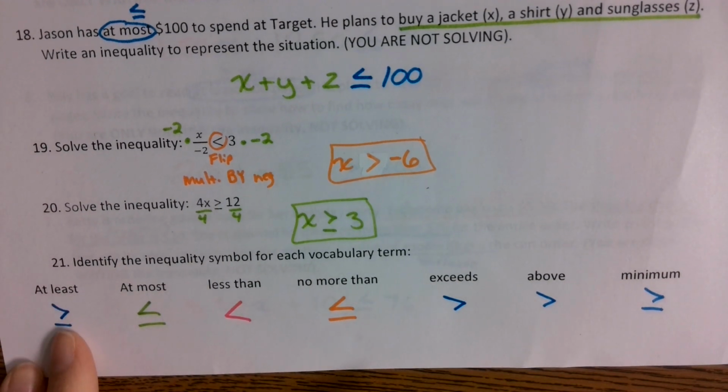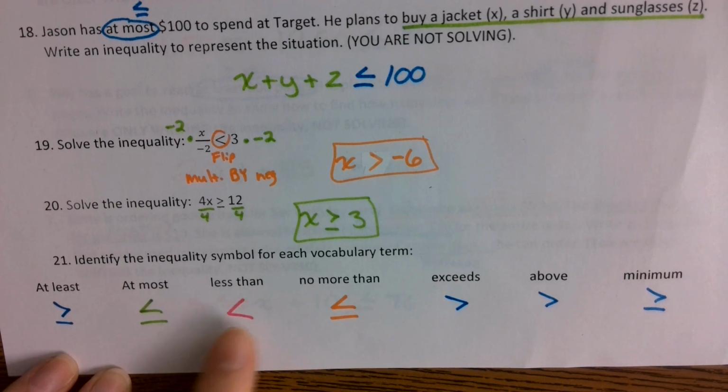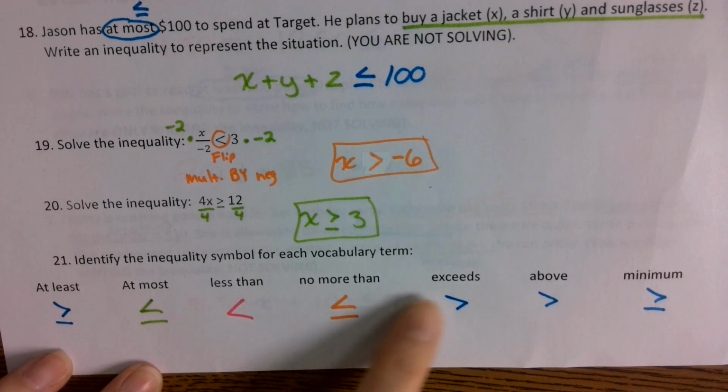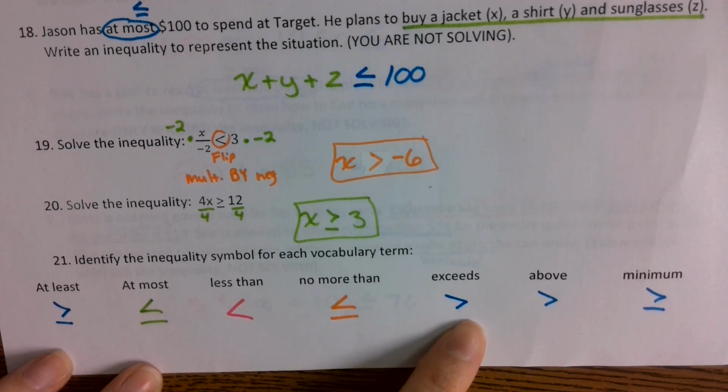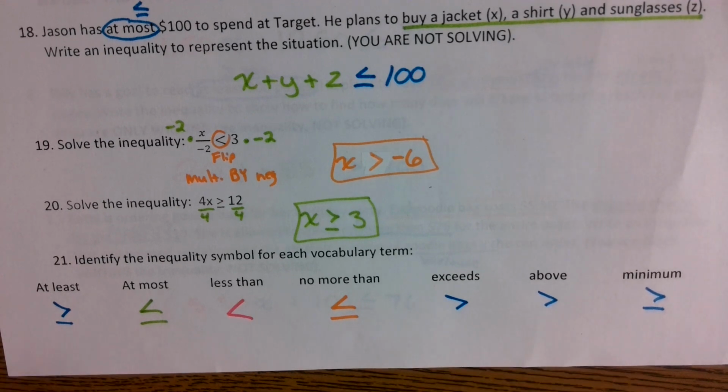At least is a greater than or equal to. At most is less than or equal to. Less than is a less than symbol. No more than is less than or equal to. If it exceeds, it's greater than. If it is above, it's greater than. If it is a minimum, it is greater than or equal to. Okay, so these are just a couple of statements for you to understand and know. All right, should be on the GIM kit.